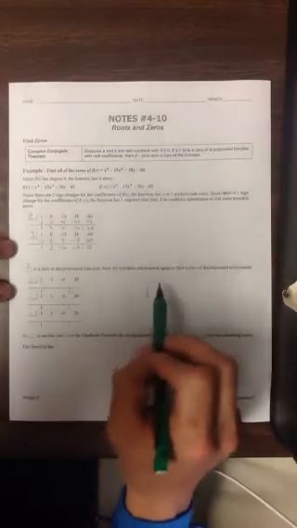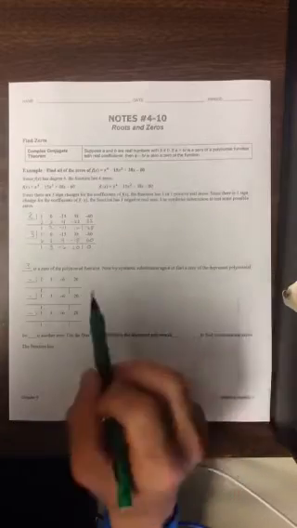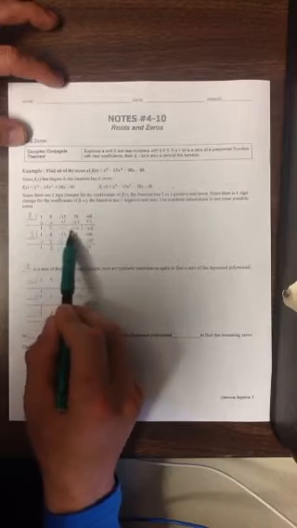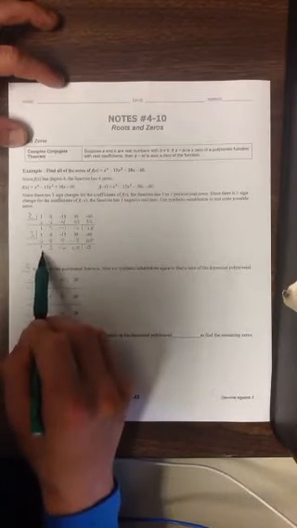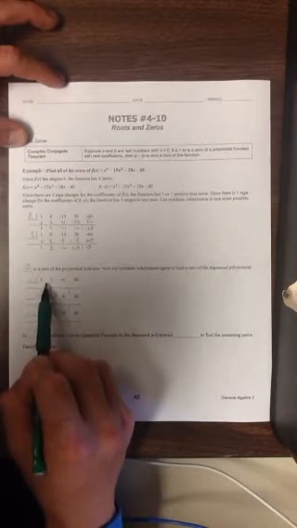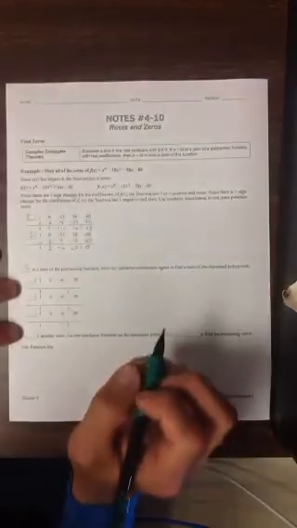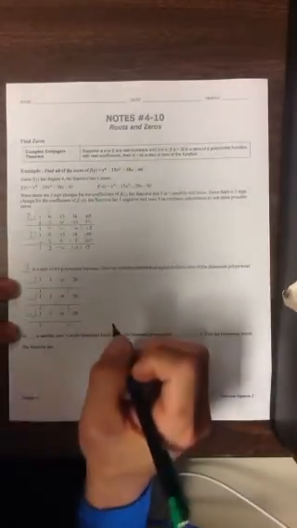Now we're going to try synthetic substitution again to find a zero of the depressed polynomial. Remember from the other day when we were using synthetic substitution, whatever's left is called the depressed polynomial. So since 3 was the zero, the depressed polynomial was 1, 3, negative 6, and 20. So we use those coefficients to find our negative zero. All we're going to do is try a negative number, and let's try negative 4.